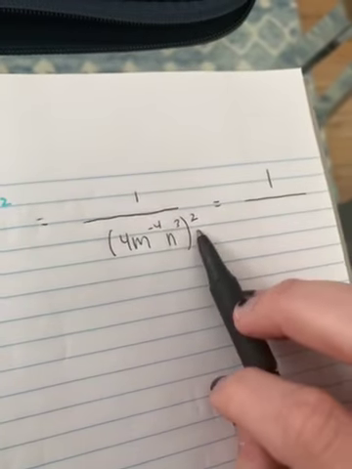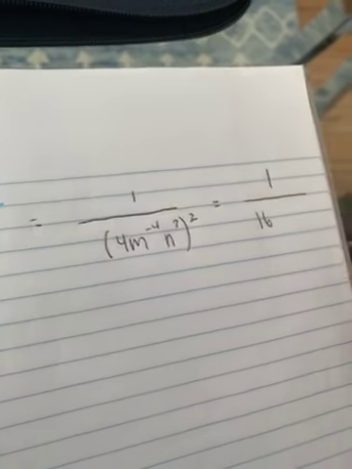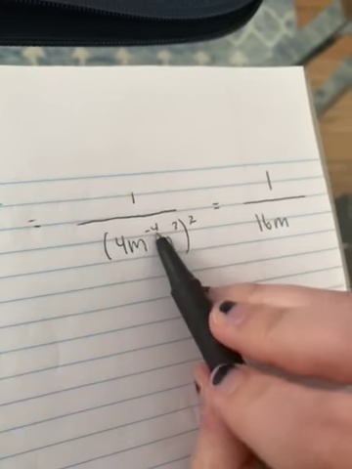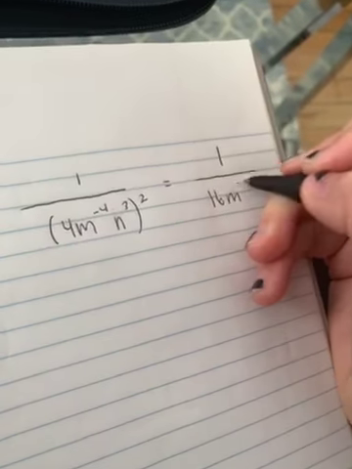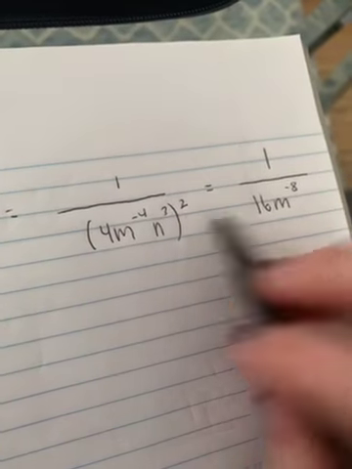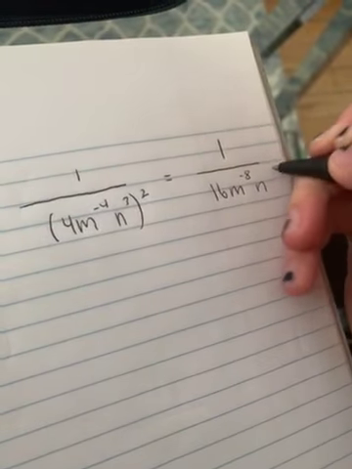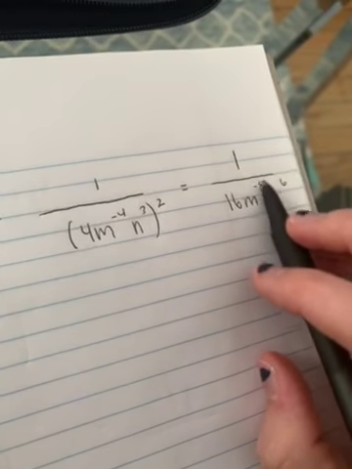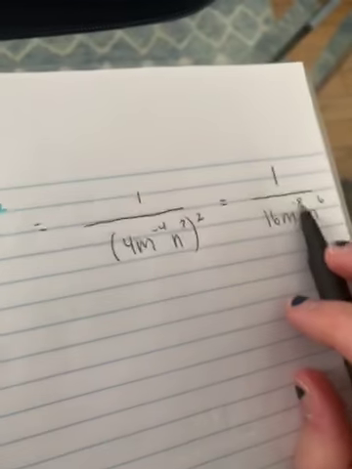So 4 to the second power is 16. I have m, and then I'm going to multiply. Negative 4 times 2 is negative 8. N to the third all to the second gives me n to the sixth power. So I'm given this, but I still have a negative exponent. So I know that I'm not done.